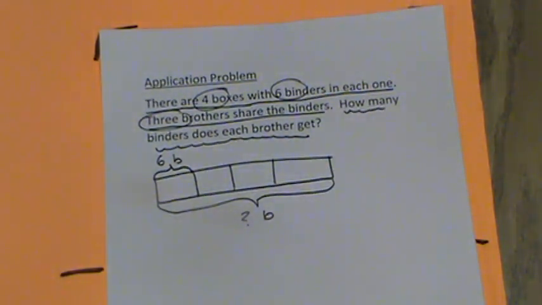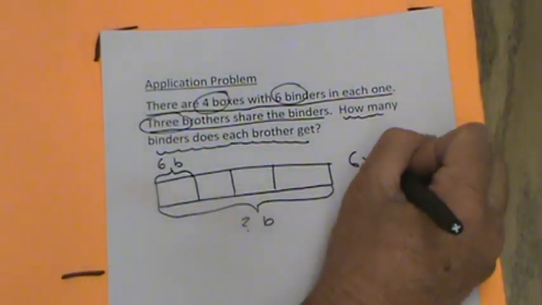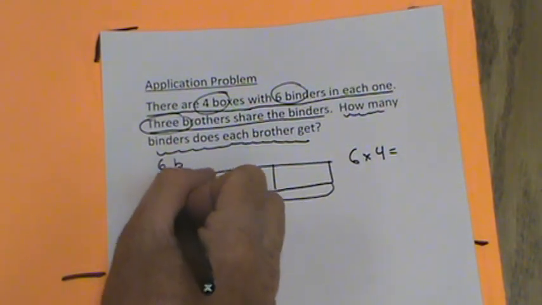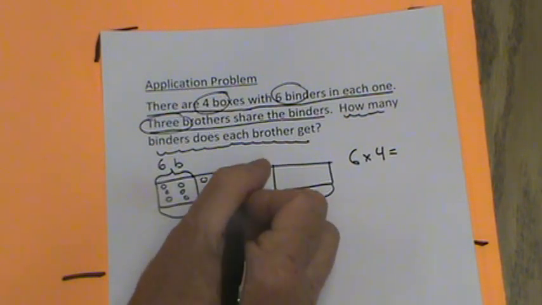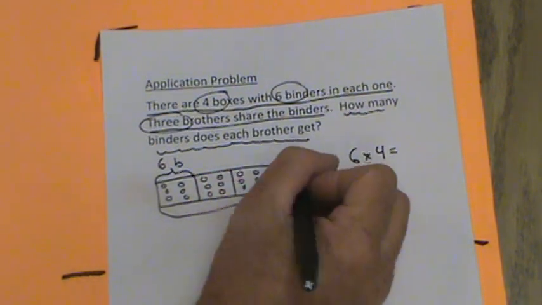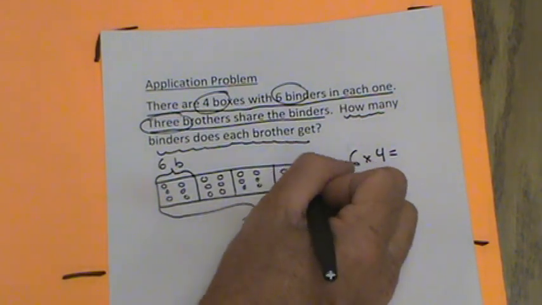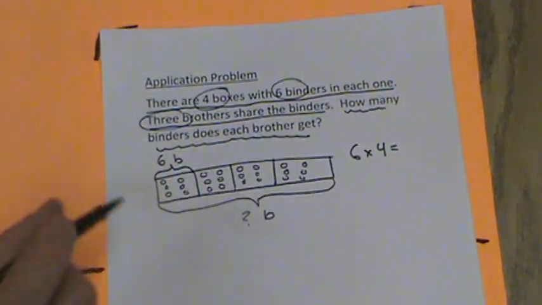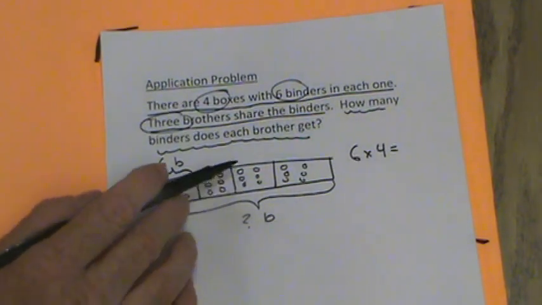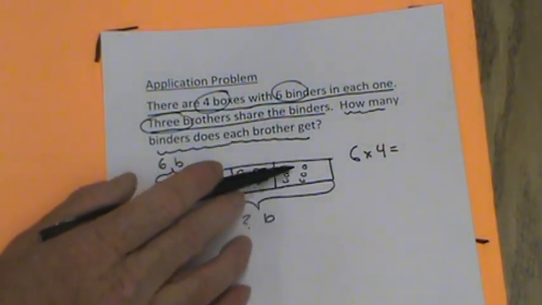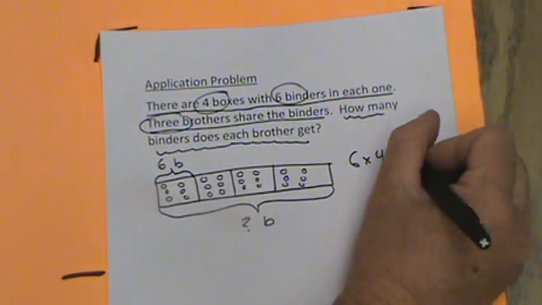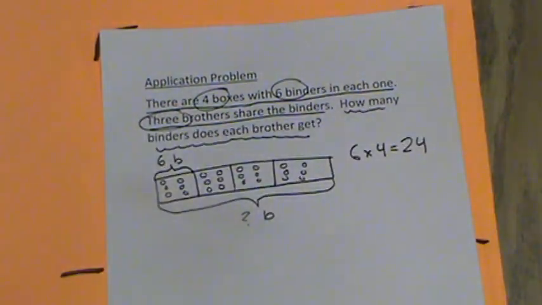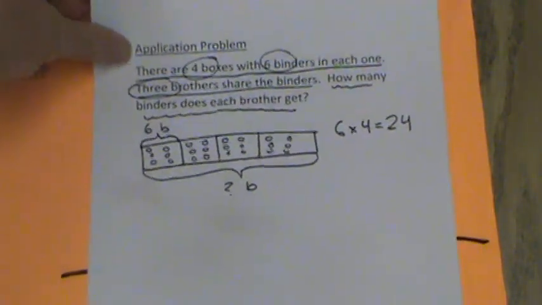So we need to figure that out. Now, we know there's 6 binders in each box. We could go right off the bat and say 6 times 4, right? Let's go ahead and prove that. 1 binder, 2 binder, 3 binder, 4 binder, 5 binder, 6 binders. There we have it. What's 6 times 4? 1, 2, 3, 4, 5, 6, 7, 8, 9, 10, 11, 12, 13, 14, 15, 16, 17, 18, 19, 20, 21, 22, 23, 24. I skip counting 3, 6, 9, 12, 15, 18, 21, 24. Alrighty, so that's the first part of the problem done. We have 24 binders. We know that now.